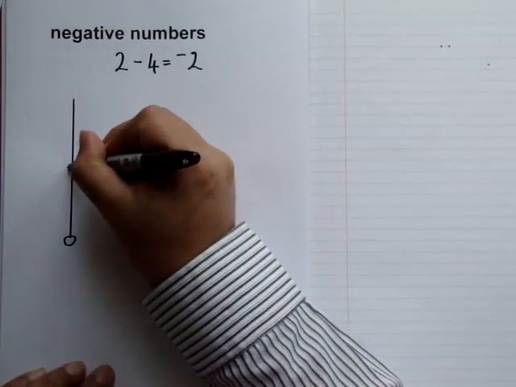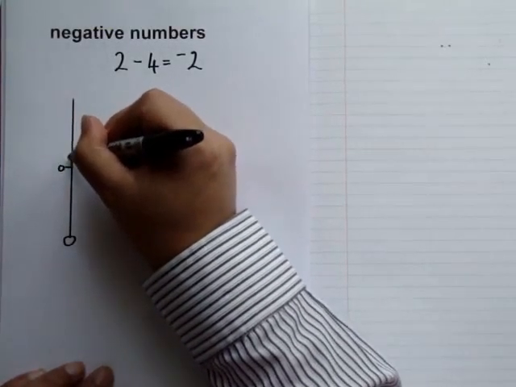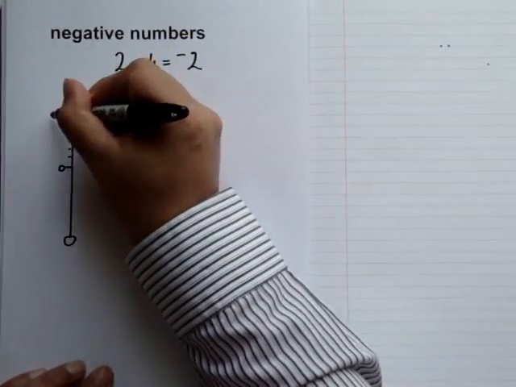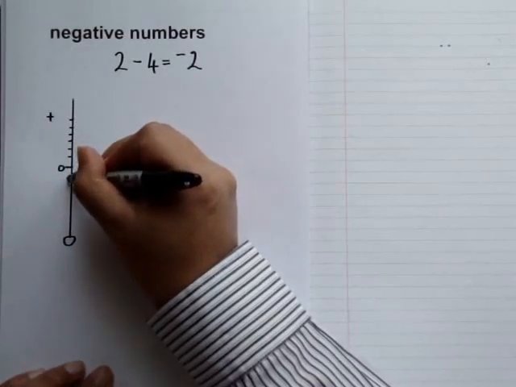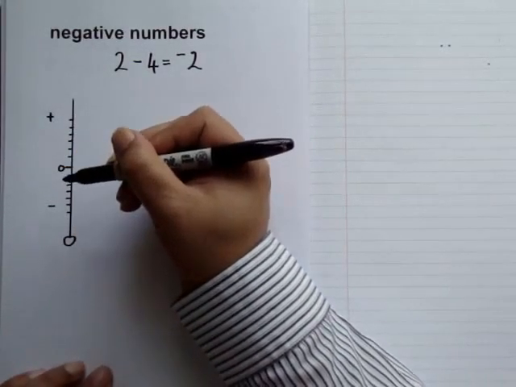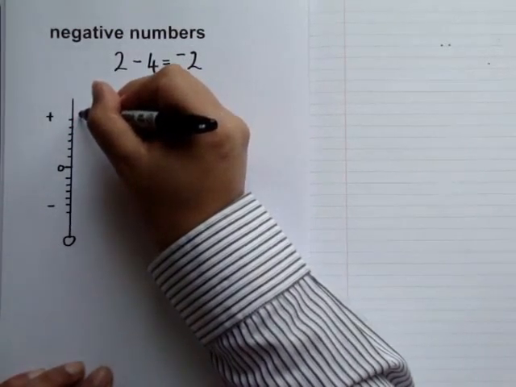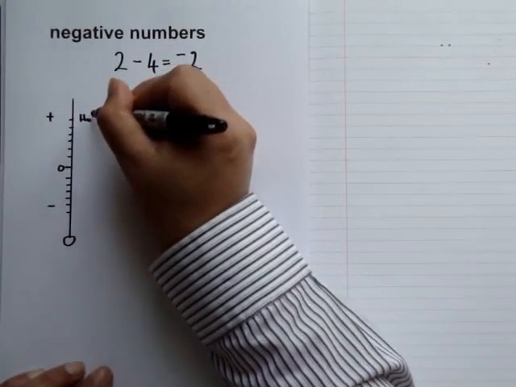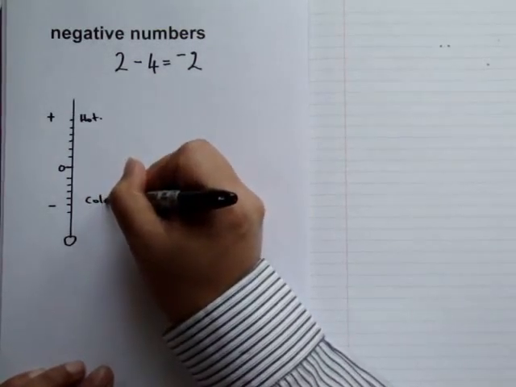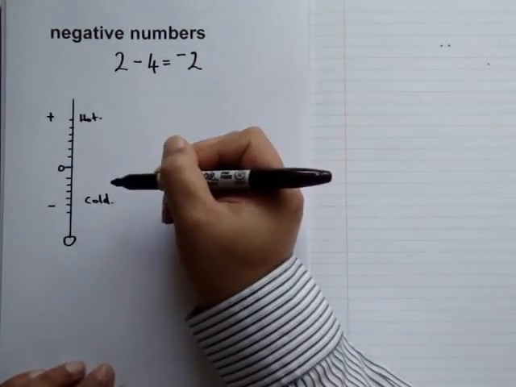So on a thermometer we have a 0, and then up top we have the positive end of the scale, and at the bottom we have the negative end of the scale. Positive is hot, and negative is cold.